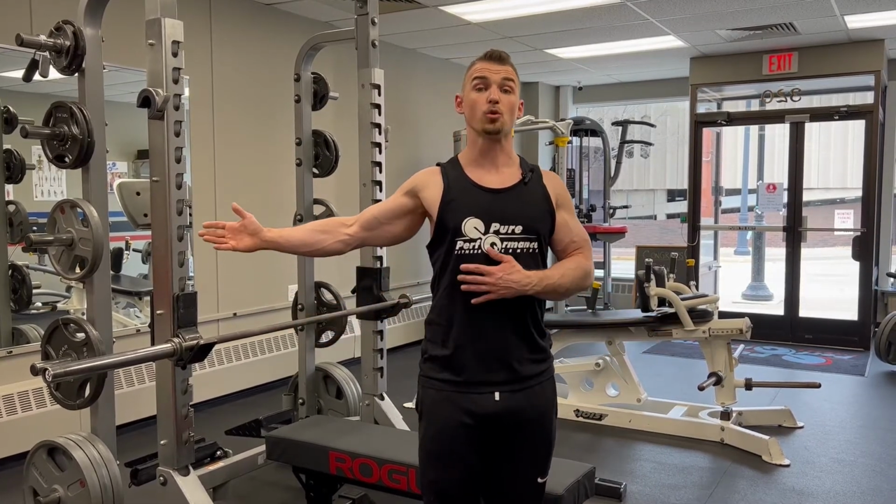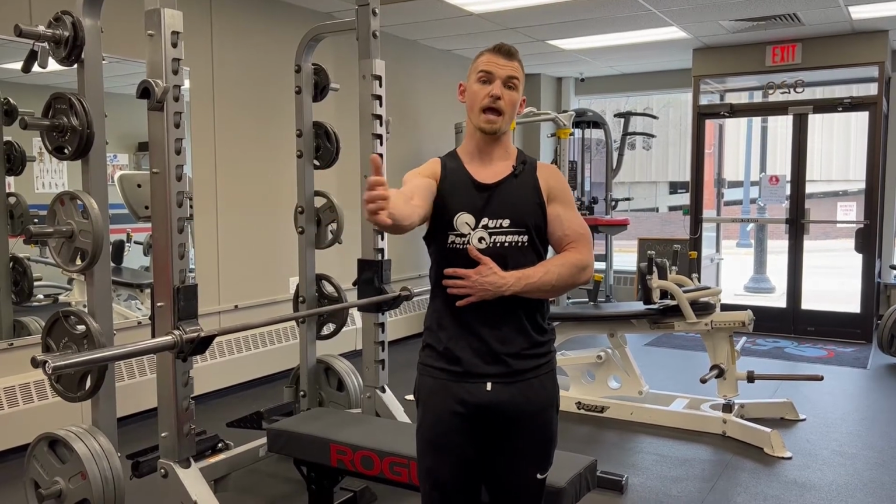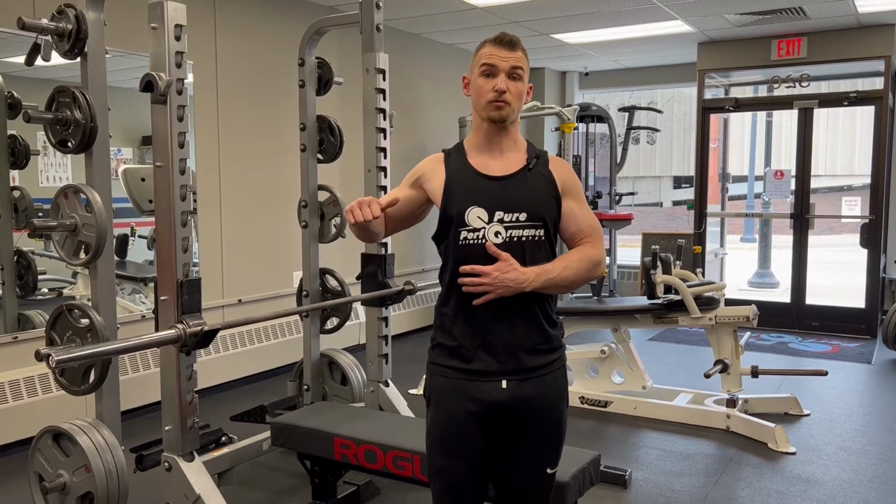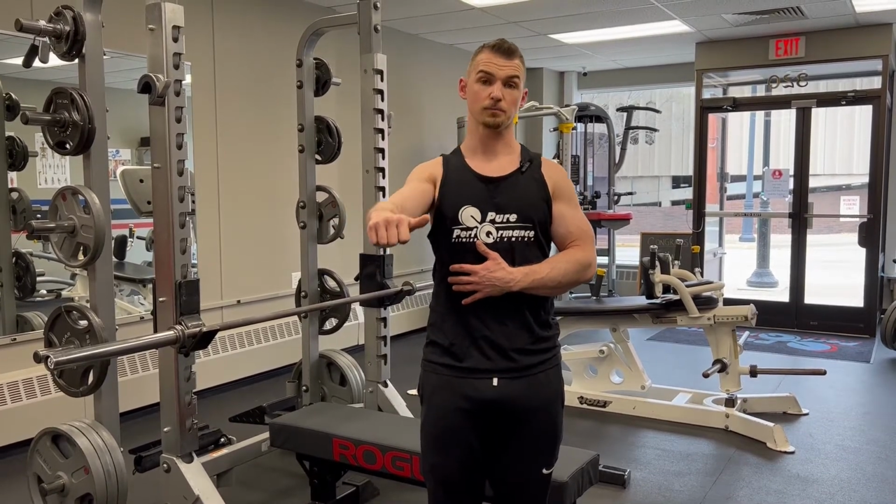I guess before we get into that, we need to talk about the action of the pec. It's going to primarily be responsible for bringing our arm in, or adduction. This looks a lot like a fly, right? It'll also be responsible for adduction as we're pressing.